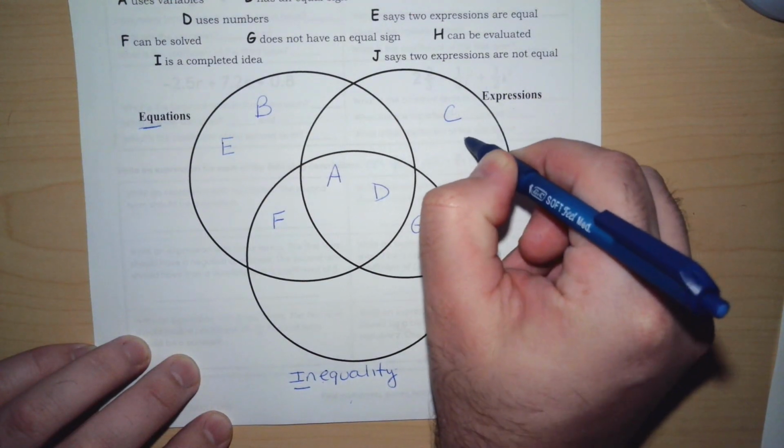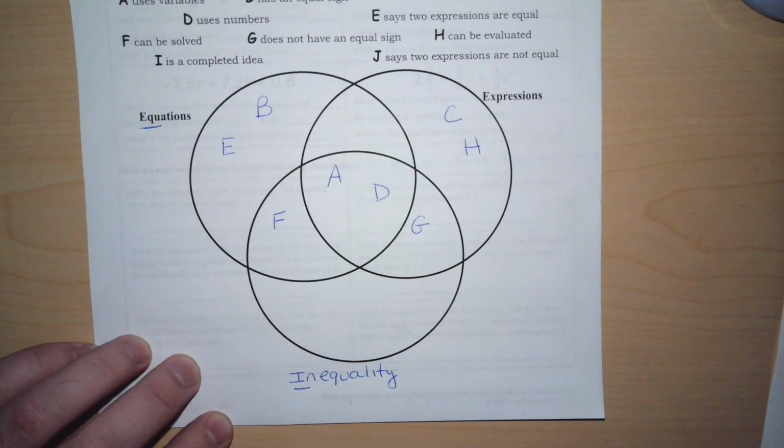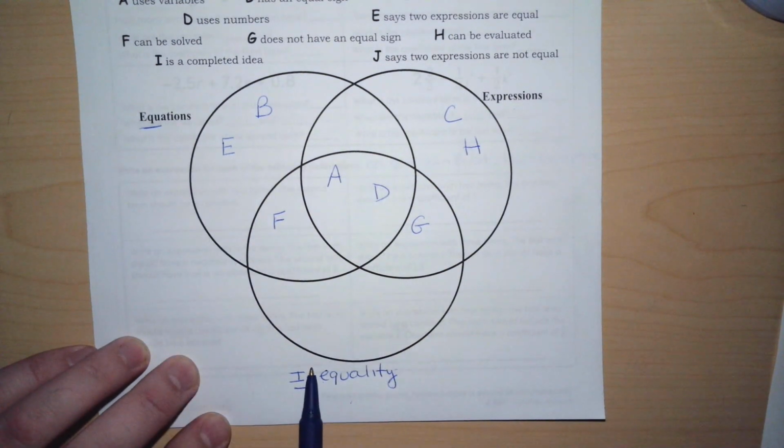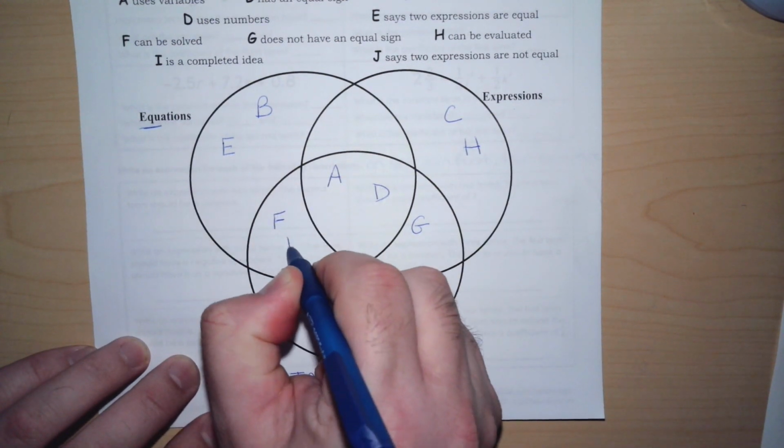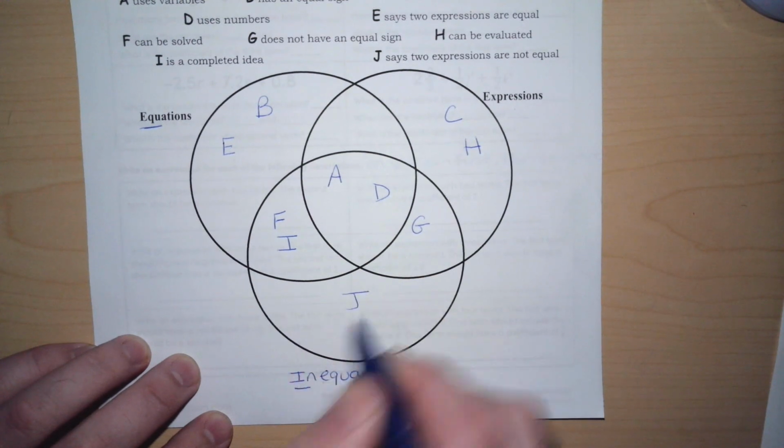So expressions can be evaluated, and that's what we'll be focusing on during this topic. It's a completed idea. Equations and inequalities are completed ideas, so the I goes here. And two expressions are not equal is an inequality.